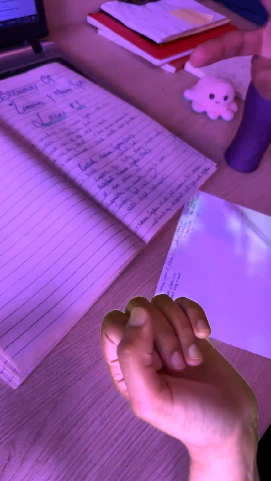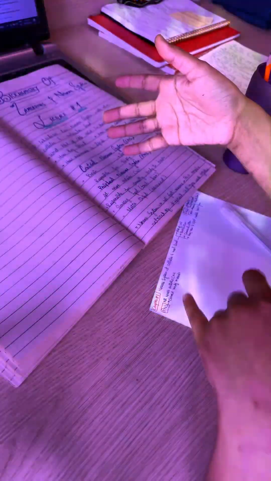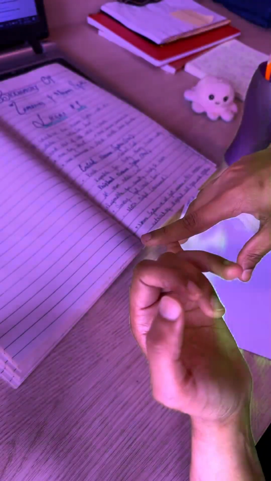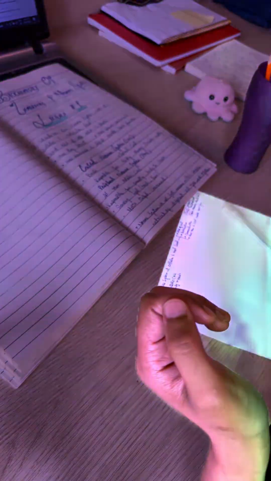The nervous system is divided into two parts: central nervous system and peripheral nervous system. The central nervous system consists of brain and spinal cord, and is responsible for thinking, memory and decision making. Everything except the central nervous system is the peripheral nervous system.